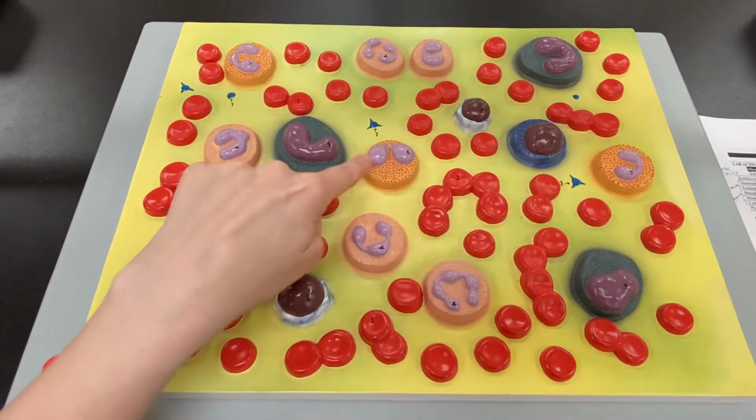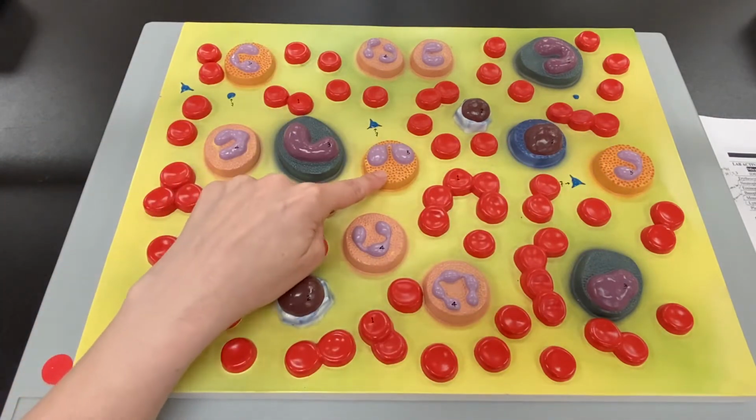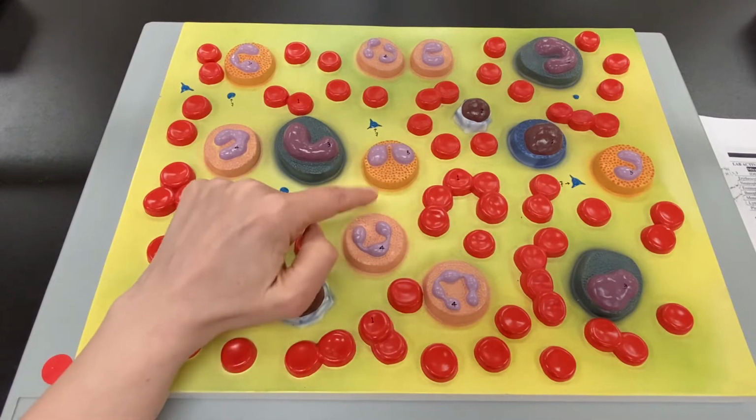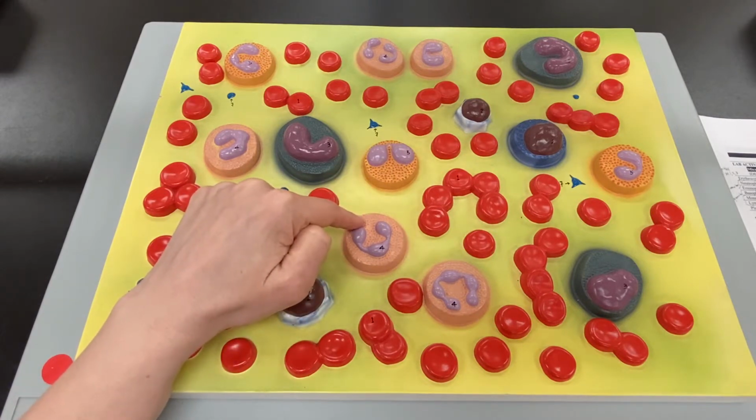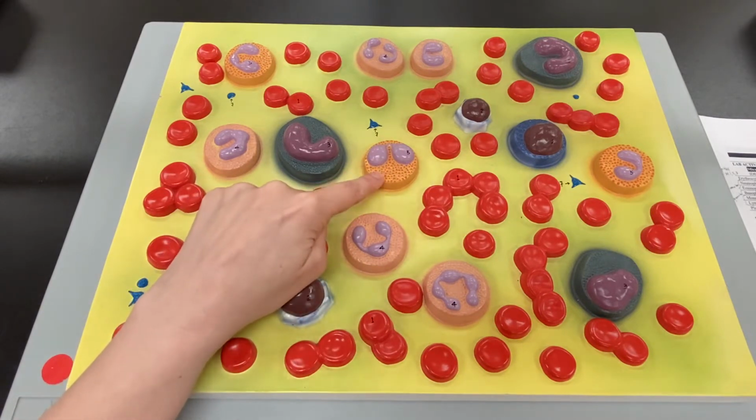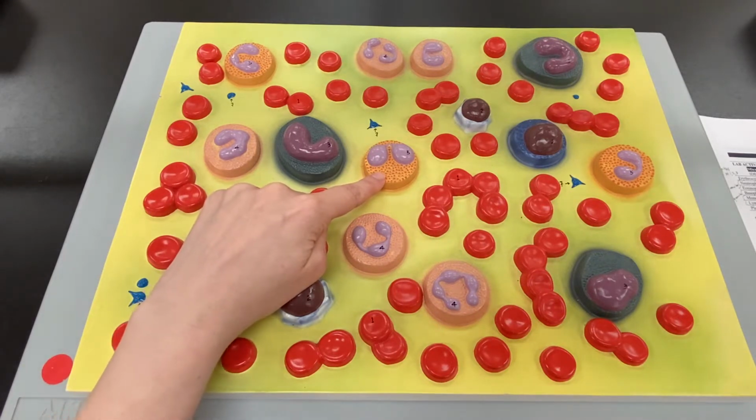Sometimes on the slides, it's hard to tell a neutrophil from an eosinophil. The neutrophils are far more numerous, though, at 50 to 70% of your white blood cells. Your eosinophil is only 2 to 4%. So if you're looking at a slide and you see 2 that look identical on the same slide, that's probably neutrophils. That's probably not eosinophils because there's just not that many.